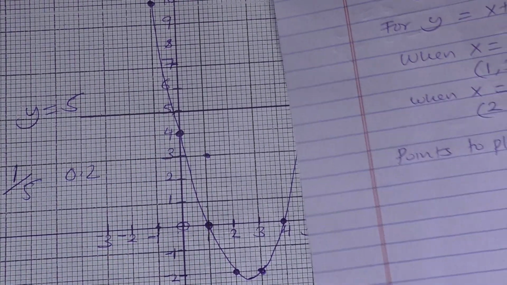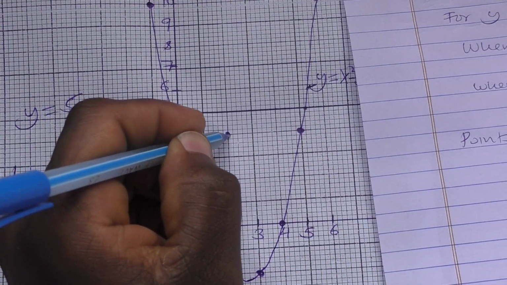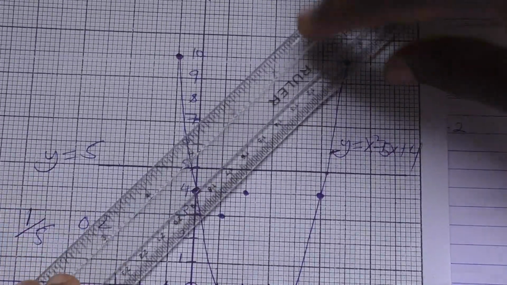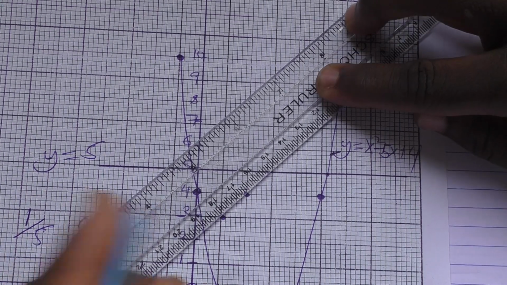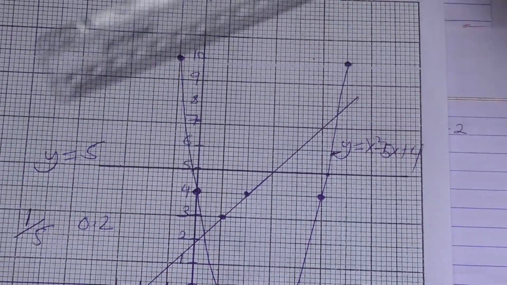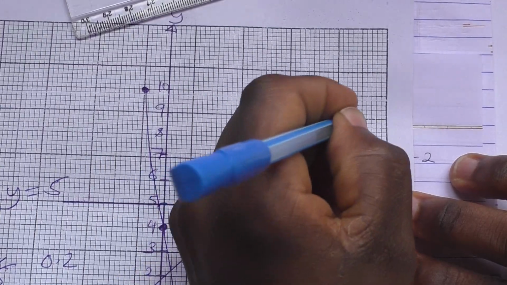Then the other one is (2, 4). So (2, 4) is here. We only need 2 points. We shall draw a straight line through those 2 points. And now we name this y equals x plus 2.